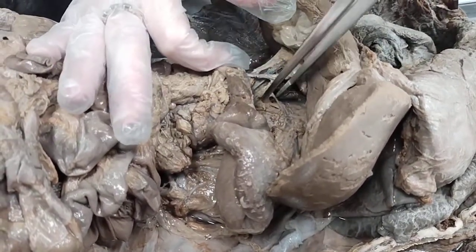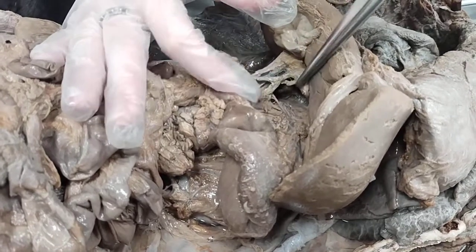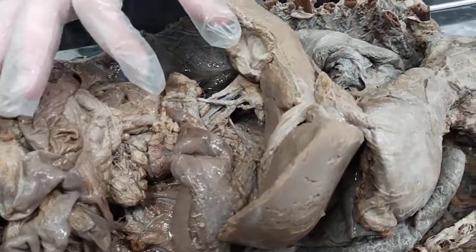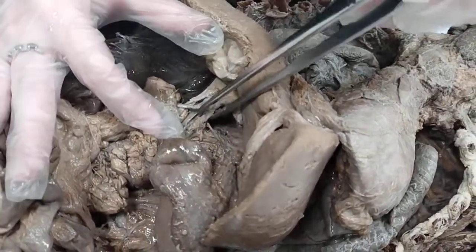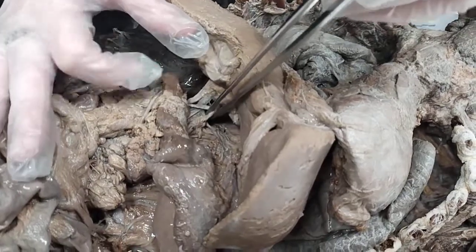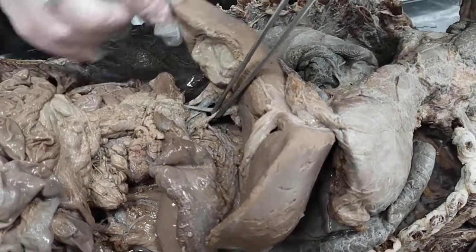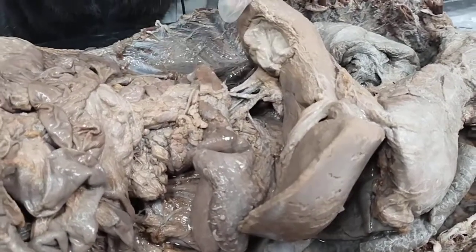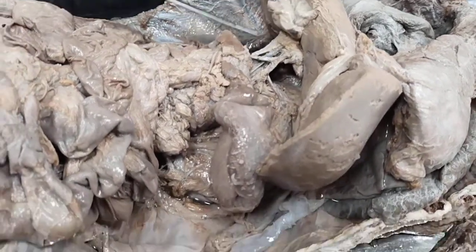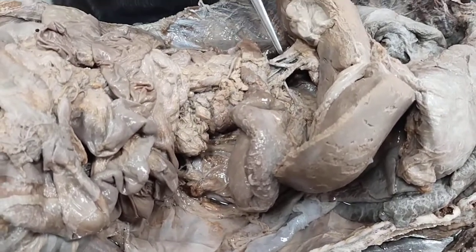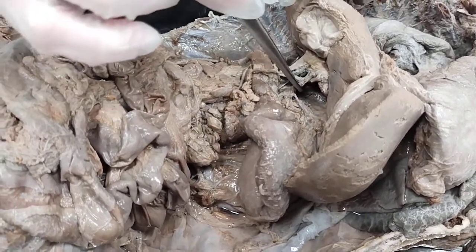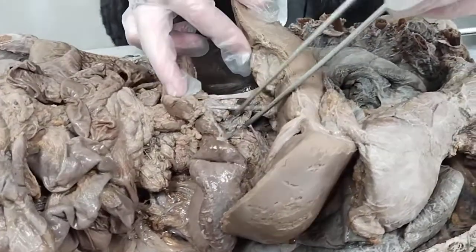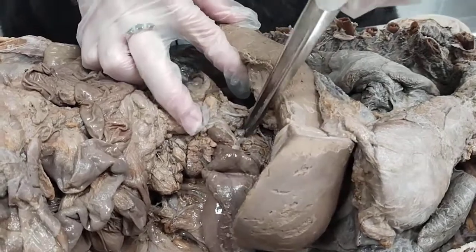So common hepatic artery is also very short, but here it is, and it is divided into proper hepatic artery. This one is proper hepatic artery, arteria hepatica propria. When we were talking about hepatoduodenal ligament, we were saying that inside the hepatoduodenal ligament there are common bile duct, portal vein, and this one is proper hepatic artery. And the other branch of common hepatic artery is gastroduodenal artery, arteria gastroduodenalis, this one.